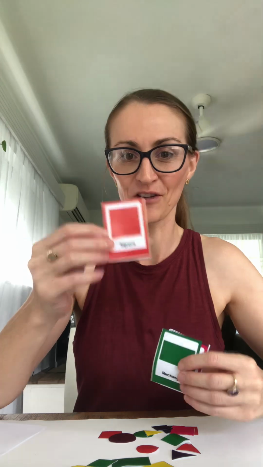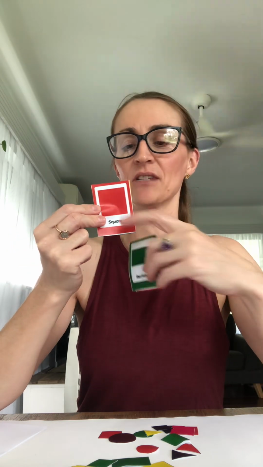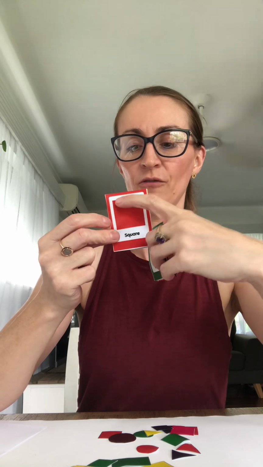So to start off, I'd like to show you some flashcards of some shapes and we're going to go through them together. Alright, so we have our first one here. Can you tell me what shape this is? Square, perfect. Can you tell me what colour that one is? Red, beautiful. And how many sides does it have? Let's count them together. 1, 2, 3, 4. Perfect. Alright, we'll put that one down.